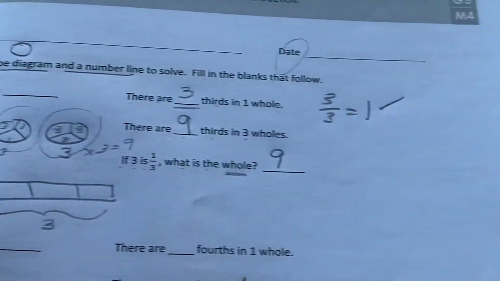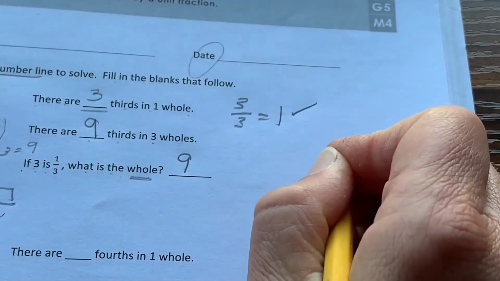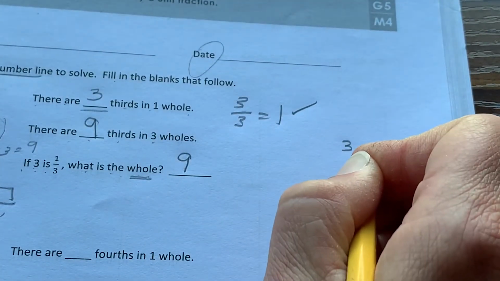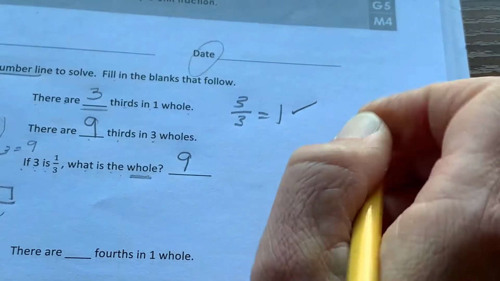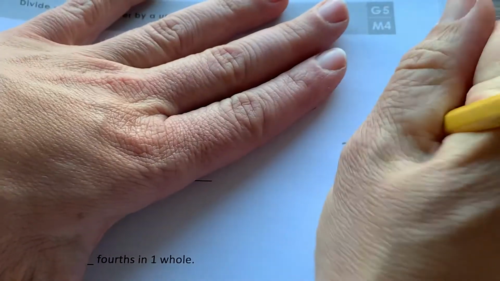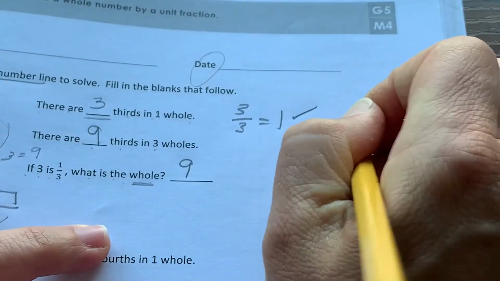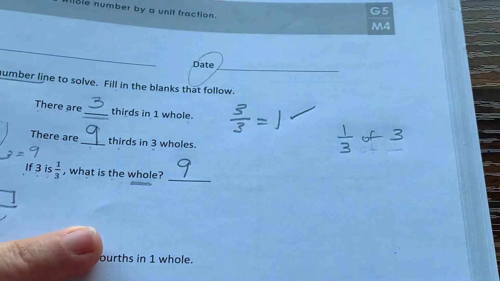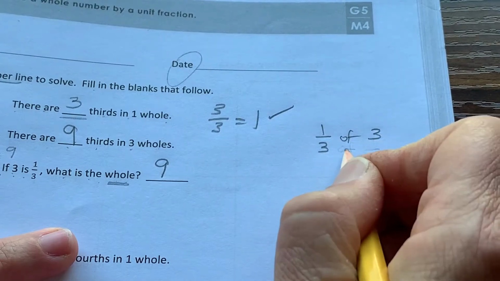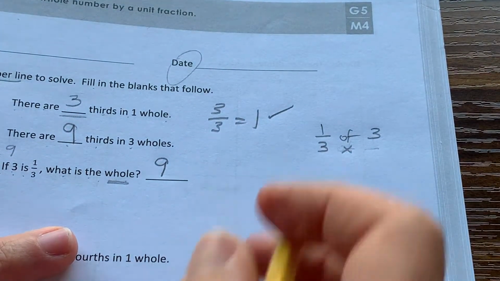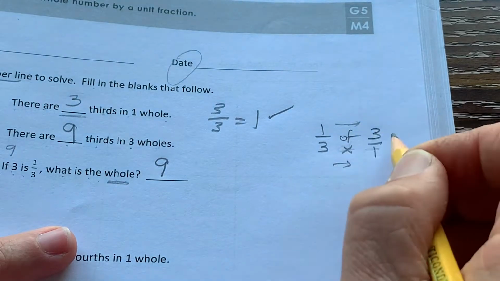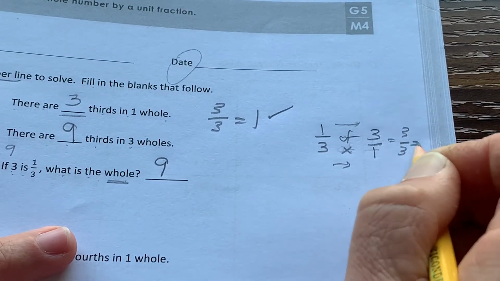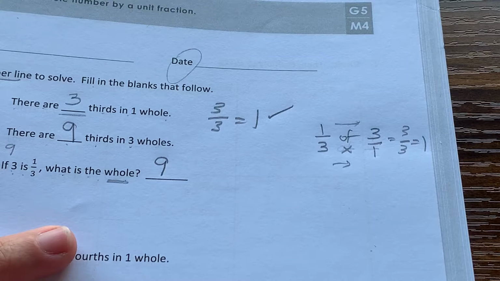So do you remember with multiplication of fractions, let's pretend this is 3 is 1/3 of 3. Okay, so remember the "of" means multiplication, and how we'd solve this is we just put a 1 on the bottom, multiply straight across. We get 3/3. Okay, that's how you do multiplication of fractions.